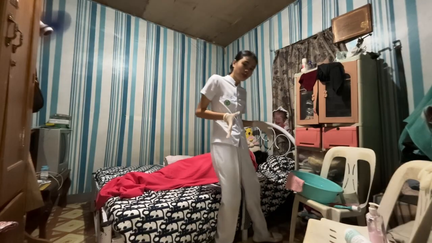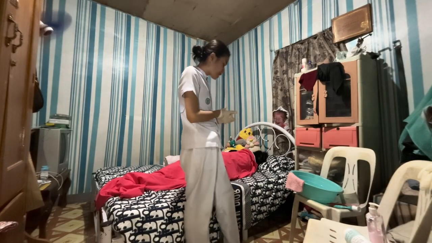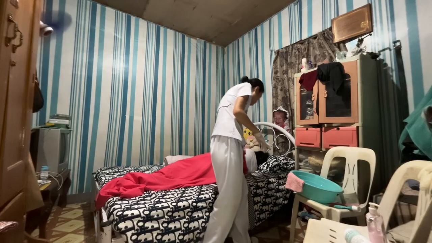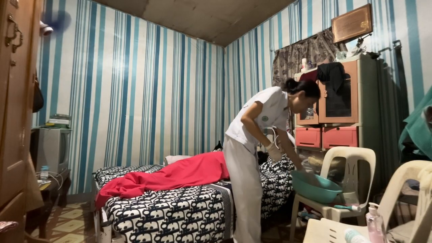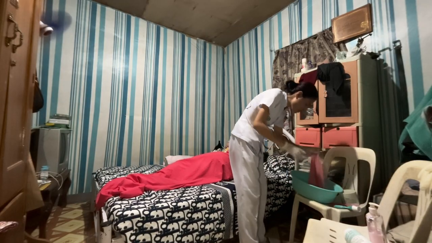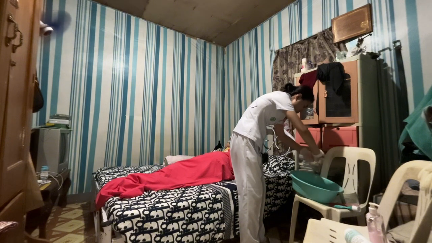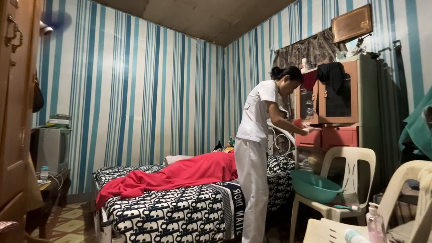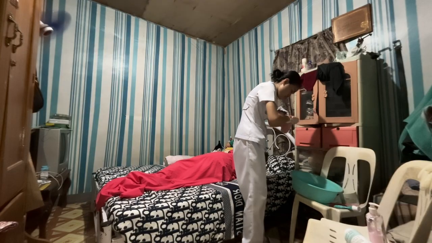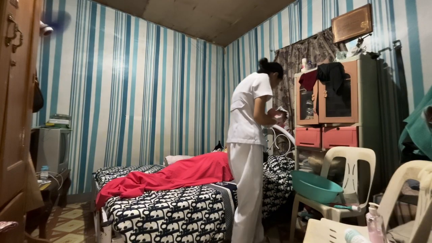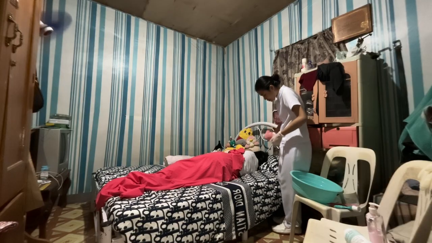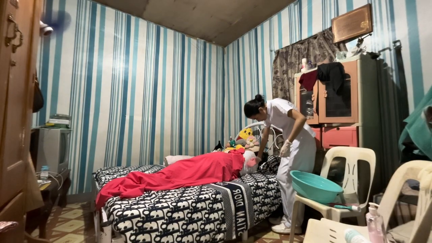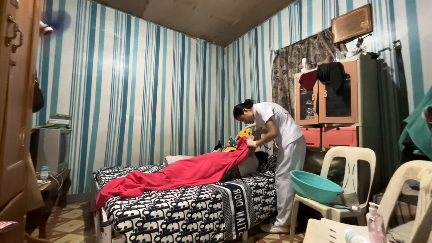Now I will gently expose the patient's back so that I can wash the patient's back and buttocks. First, the patient's back. So I will wash the patient's back as well as the patient's buttocks.